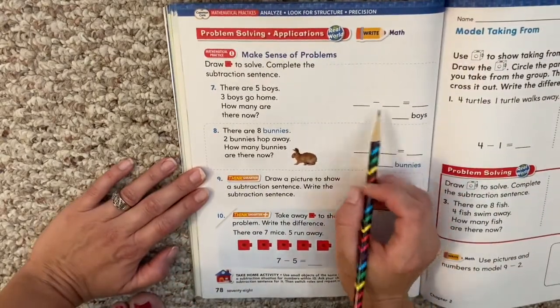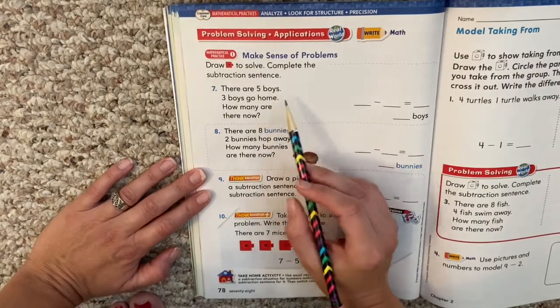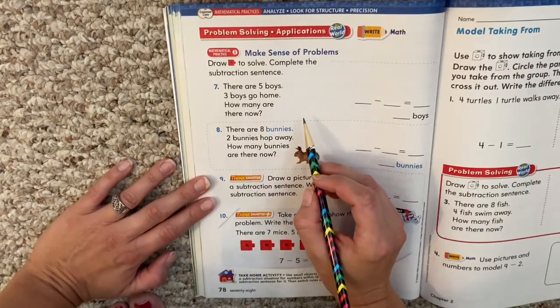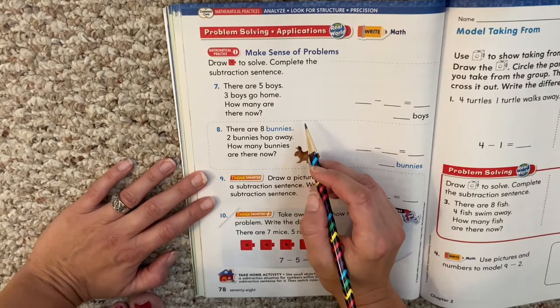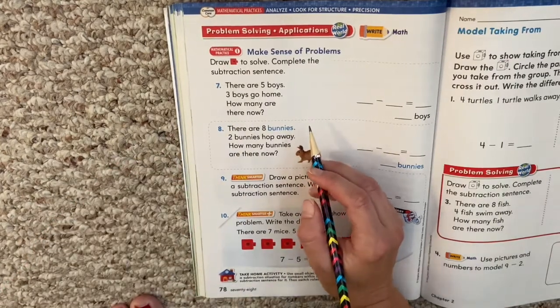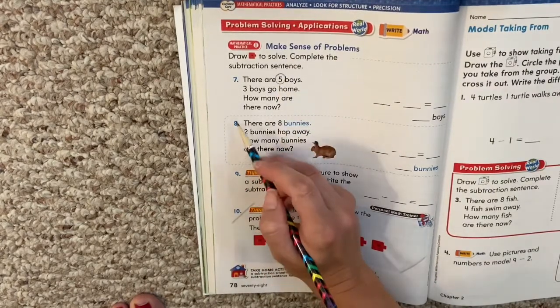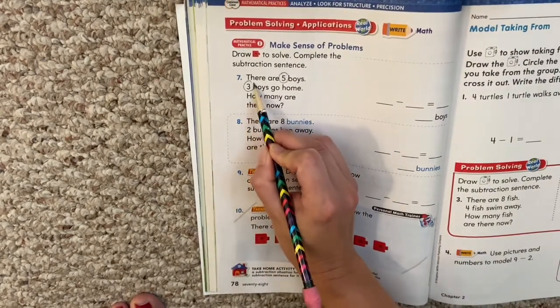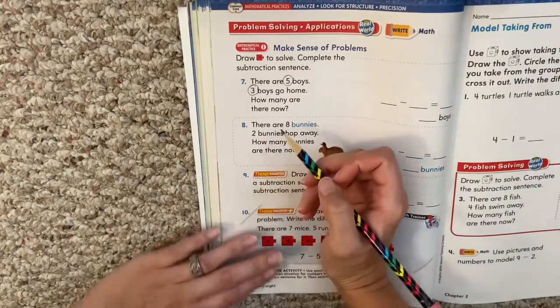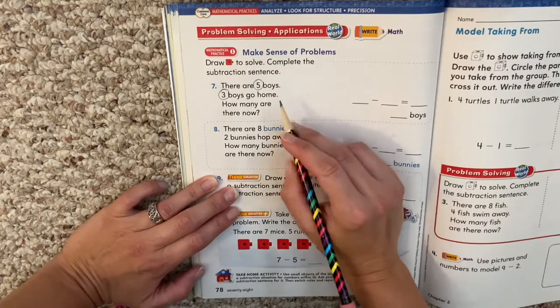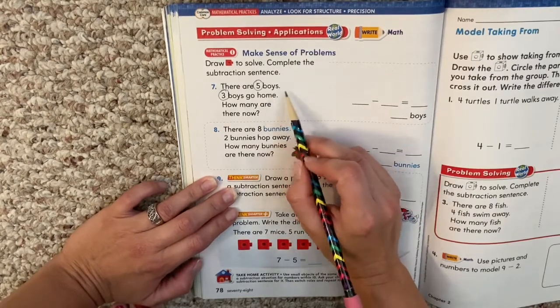Okay, on this page, if you're not ready, you can always pause and then start when you're ready, okay? It says draw to solve, complete the subtraction sentence. So we have to draw using our circles. There are 5 boys. 3 boys go home. How many are there now? All right, so we need to draw our picture.